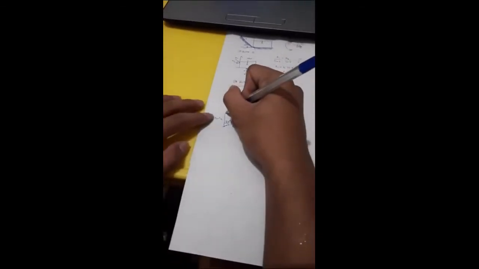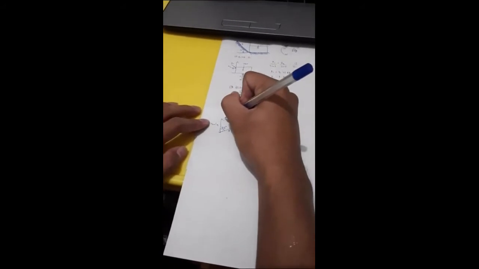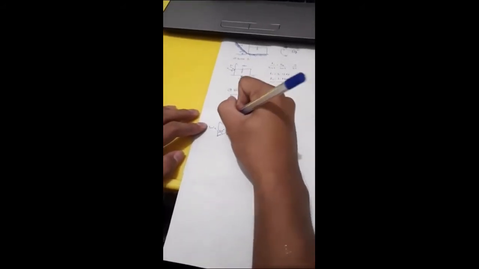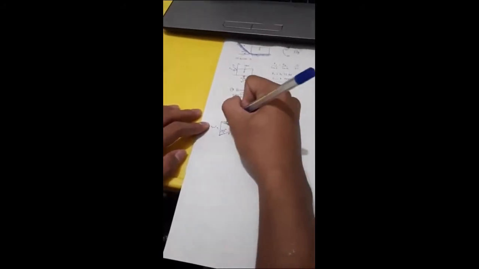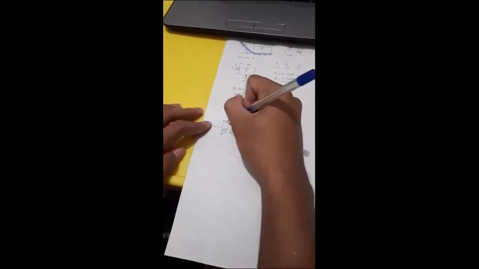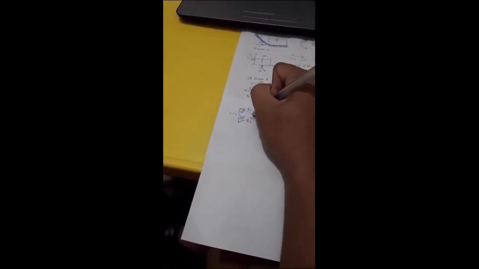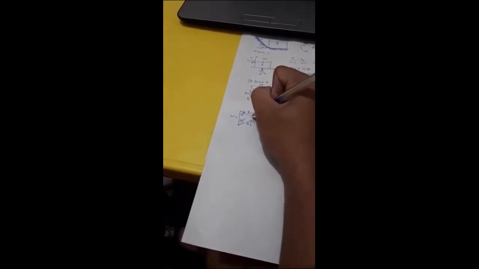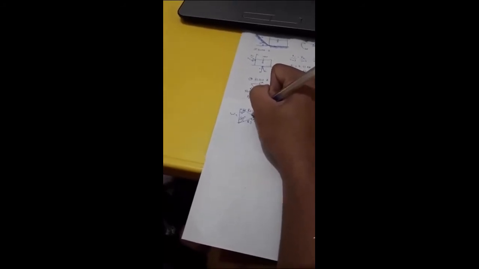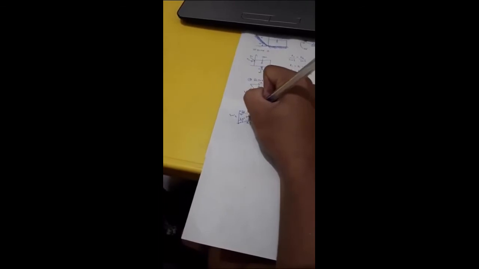And here is a horizontal line, and the angle is 15 degrees. So 90 minus 15 is 75 degrees. So 75 plus 60 is 135. So 180 minus 135 is 45 degrees angle.